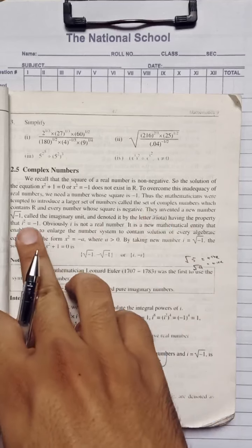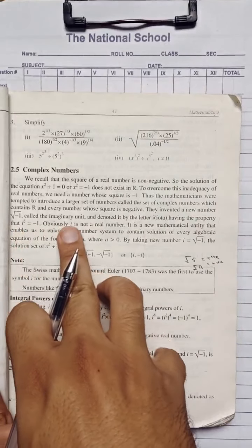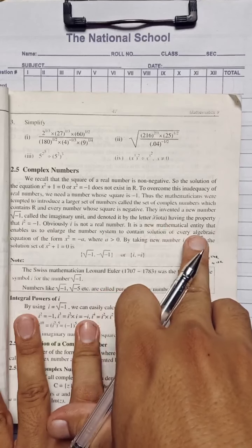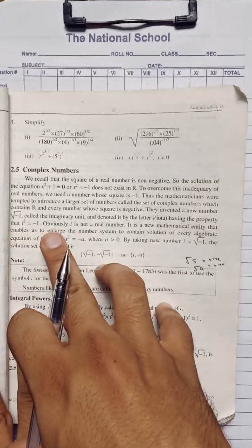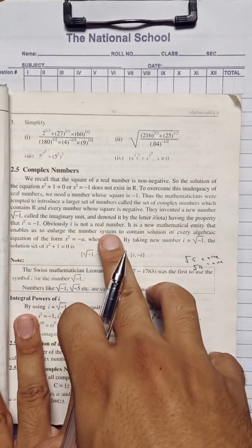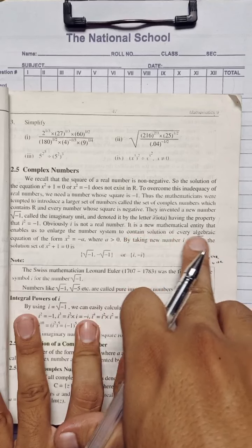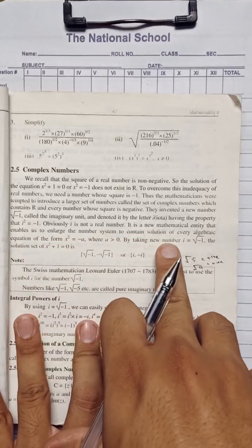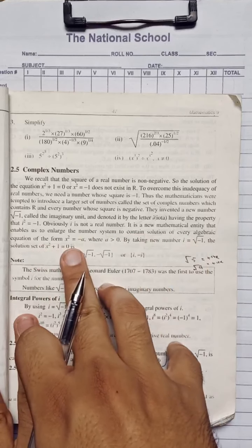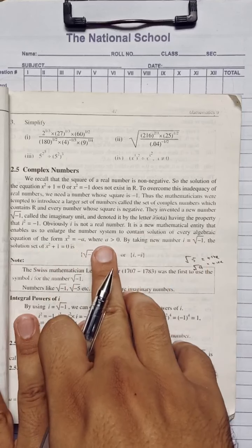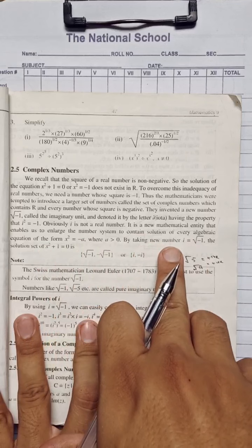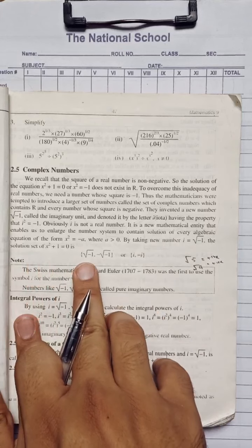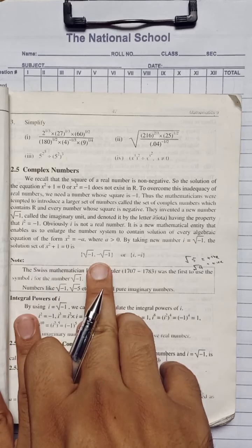They invented a new number, square root of minus 1, called the imaginary unit, and denoted it by the letter iota, having the property that iota square is equal to minus 1. Obviously, iota is not a real number. It is a new mathematical entity that enables us to enlarge the number system to contain the solution of every algebraic equation of the form x square minus a, where a is positive. By taking the new number iota equal to square root of minus 1, the solution of x square plus 1 equal to 0 will be iota, minus iota.